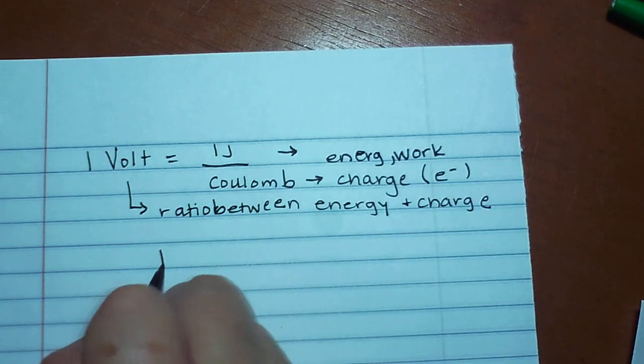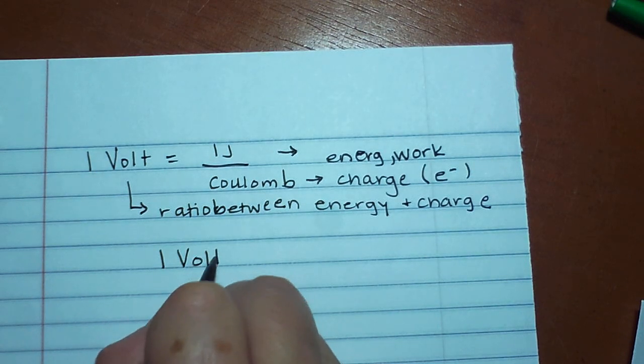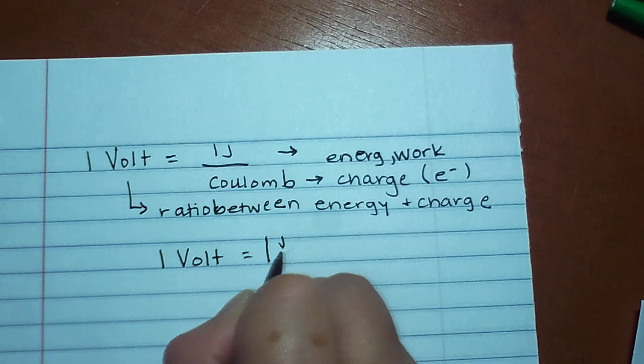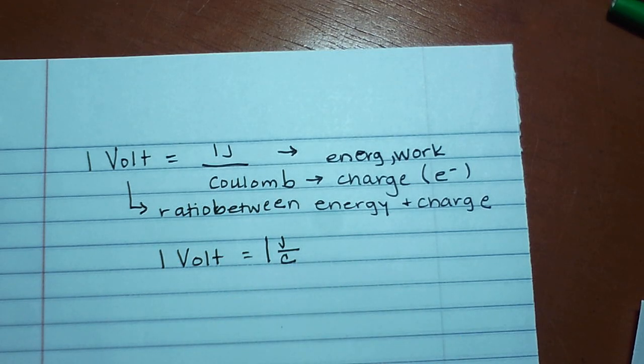But what you need to know is that 1 volt is equal to 1 joule per coulomb. Okay? And that's going to come up as we keep moving through it.